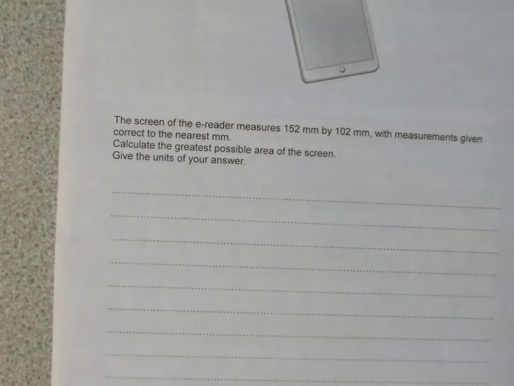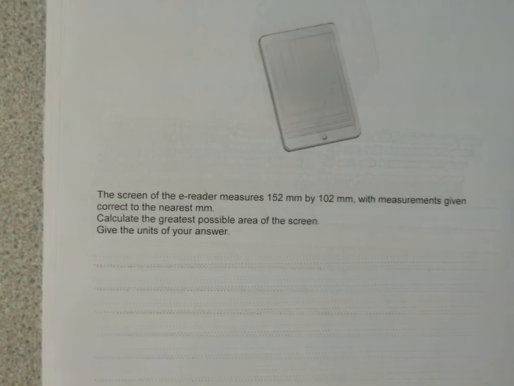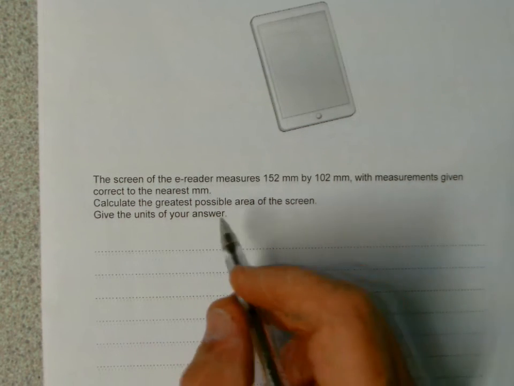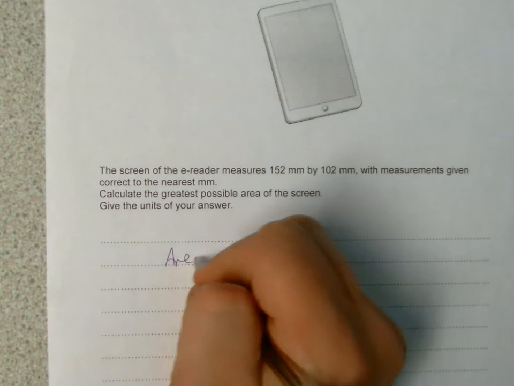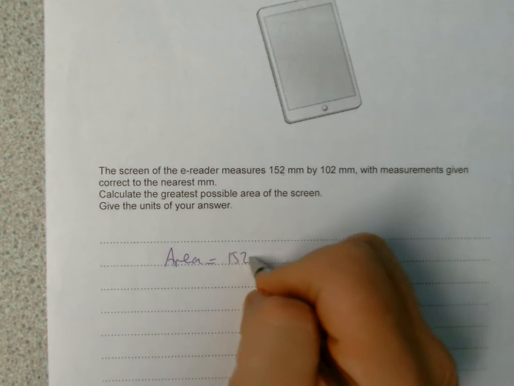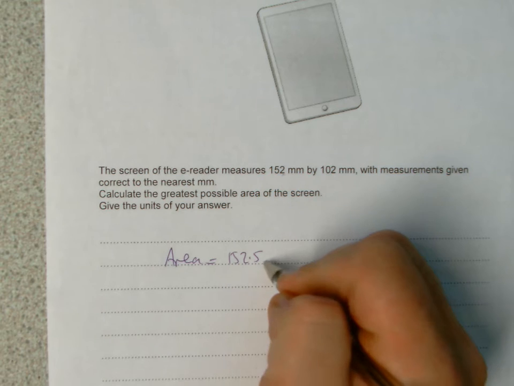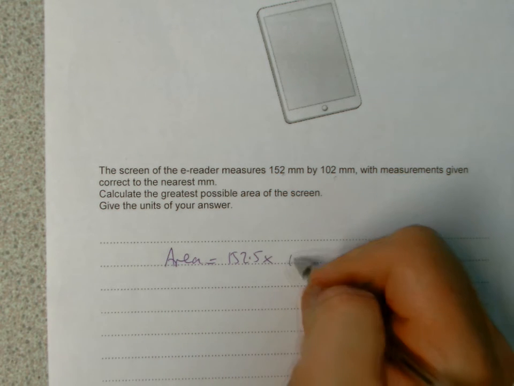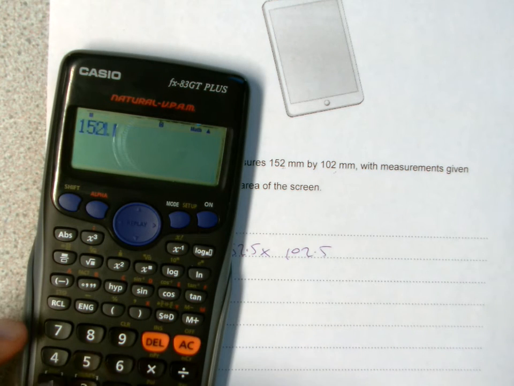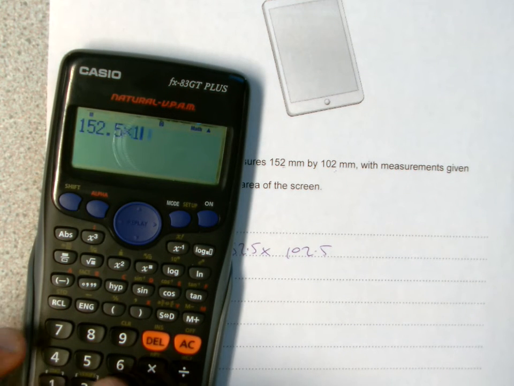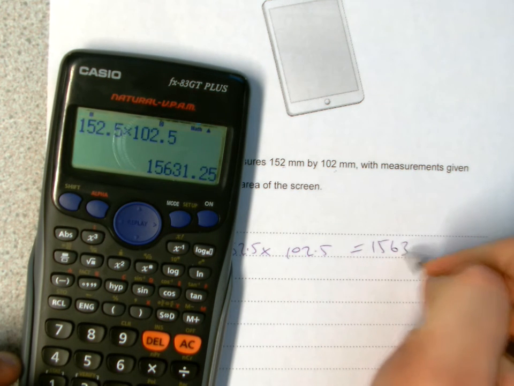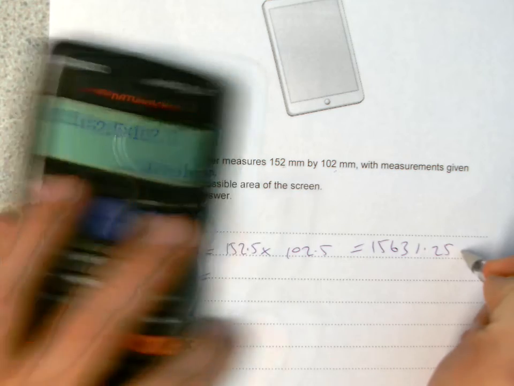Part B, you've got an e-reader here, and it says the screen measures here again to the nearest centimetre. Find the greatest possible area. Now with the area, of course, it's length times width. To get the greatest one here, that will be 152.5, because it's measured to the nearest millimetre. To get the greatest width there, 102.5. So work that out on the calculator. You get 15631.25. That's the greatest area.